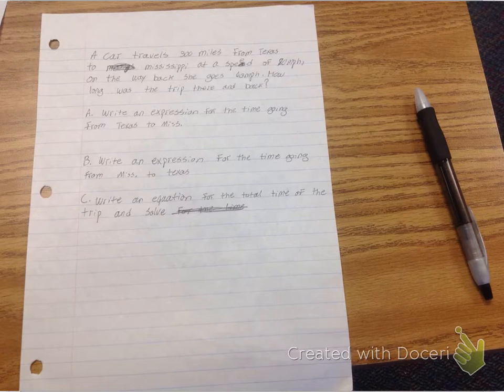A car travels 300 miles from Texas to Mississippi at a speed of 80 miles per hour. On the way back, she goes 60 miles per hour. How long was the trip there and back? So it says write an expression for the time going from Texas to Mississippi. You have your 300 miles, and from Texas to Mississippi, she went 80 miles per hour.